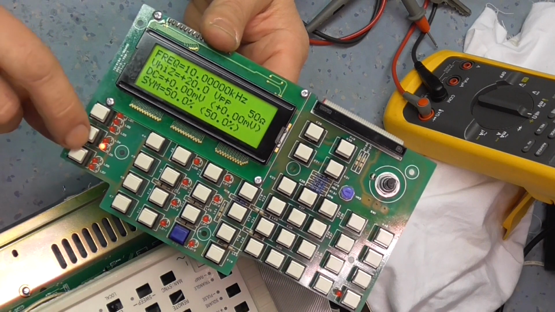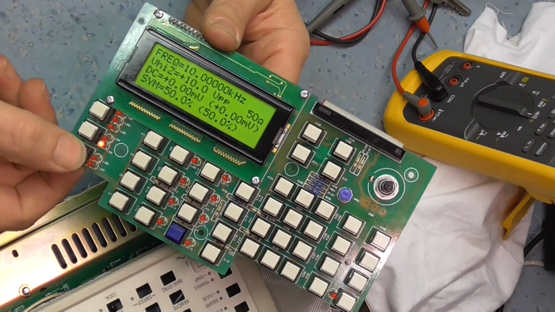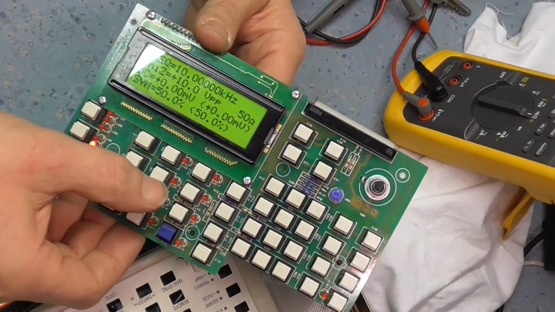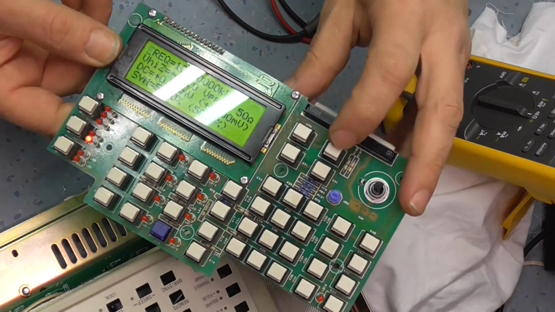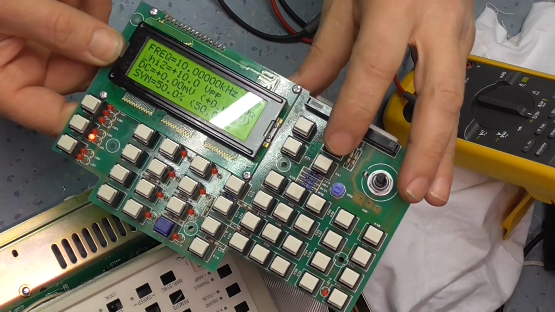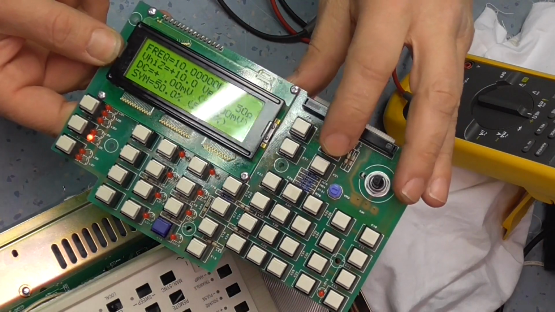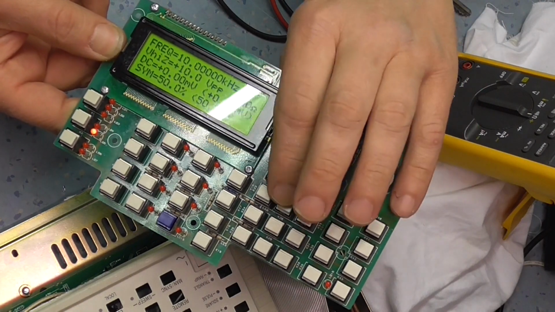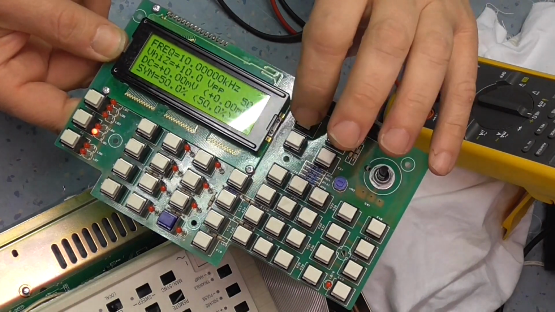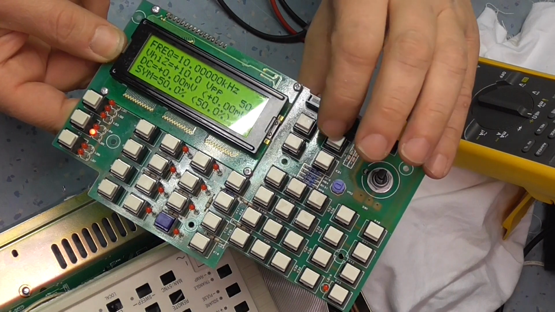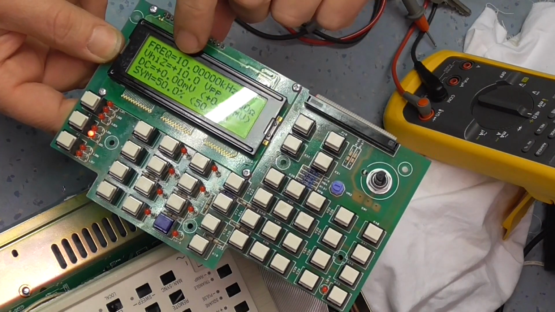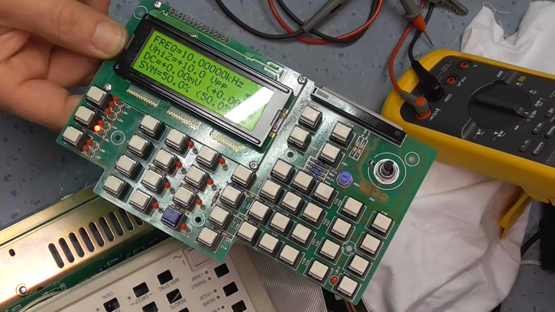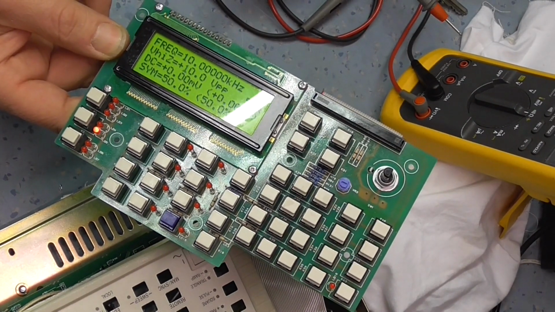Okay, that's working. That switch doesn't seem to be working. Can we adjust the field? Yep, that's working. So let's go back to field. Where are we? Flashing. So we're looking to see where the flashing cursor is. Not easy for you to see. It looks like it's working.